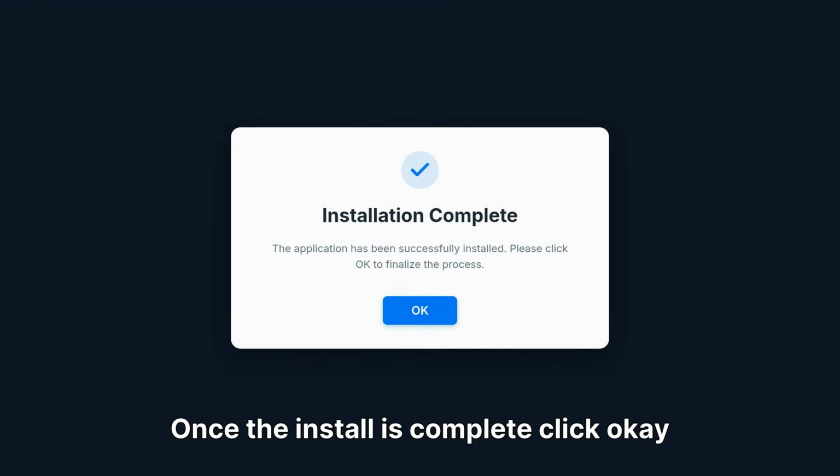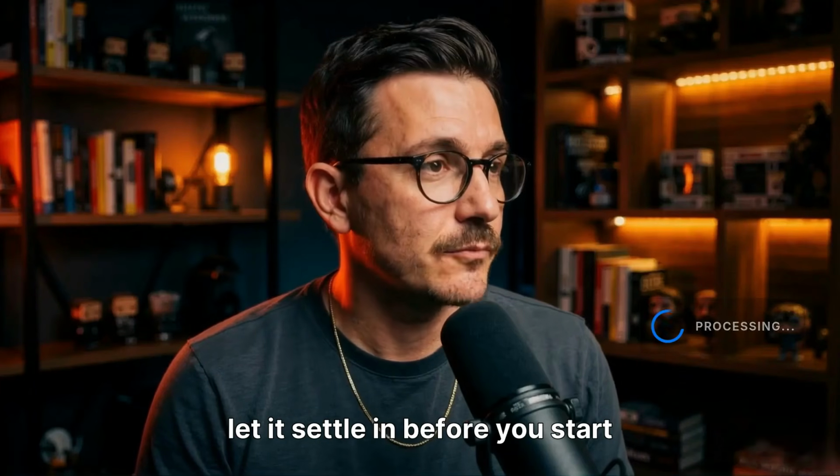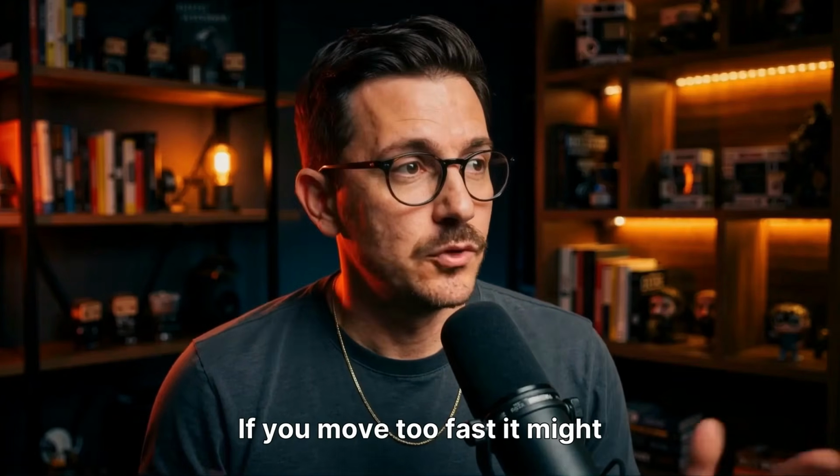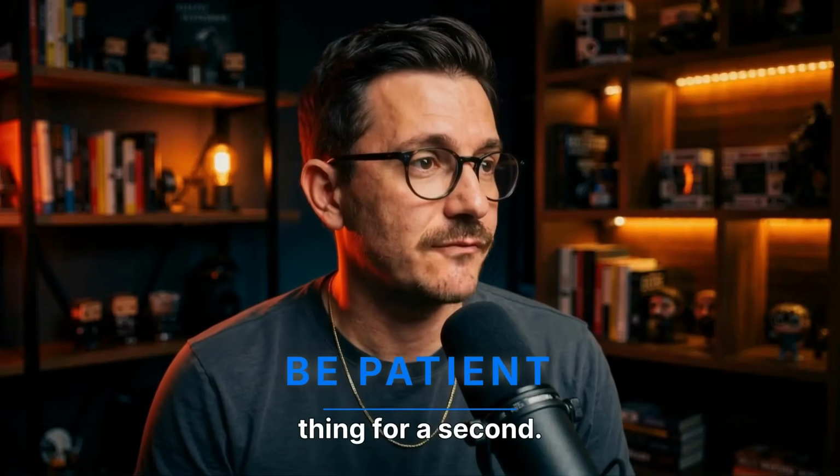Once the install is complete, click OK to force close the app. Now we are just going to reopen it. Give it a minute or two to let it settle in before you start doing anything. If you move too fast, it might freeze or close down. Just let it chill and do its thing for a second.